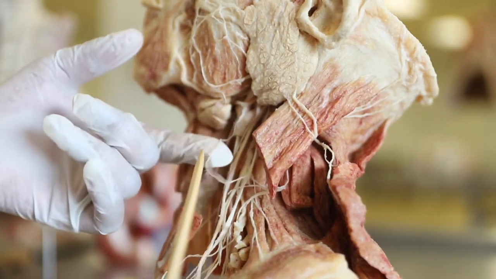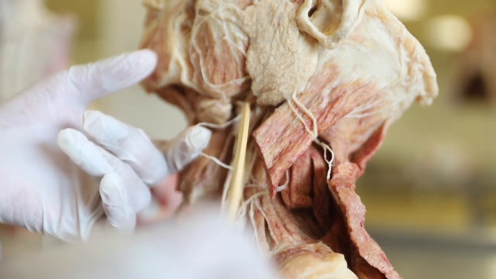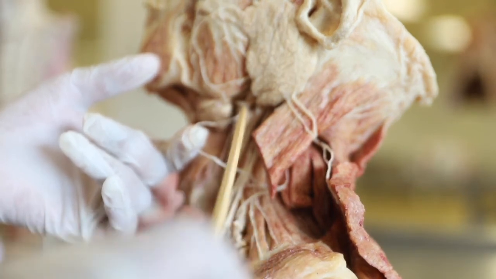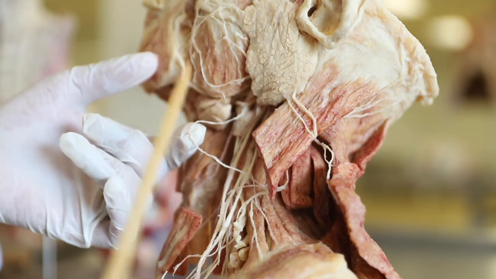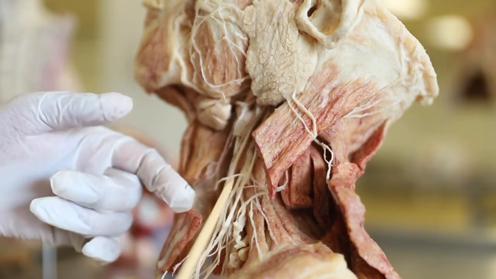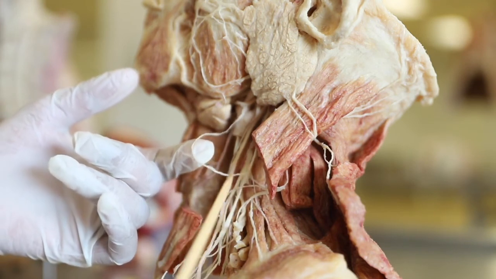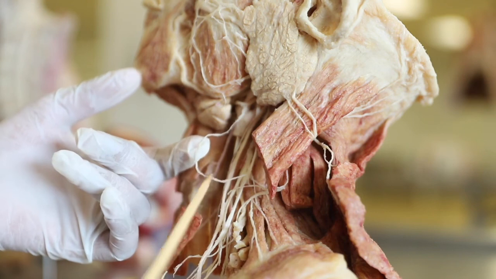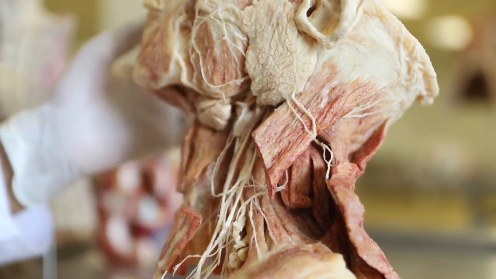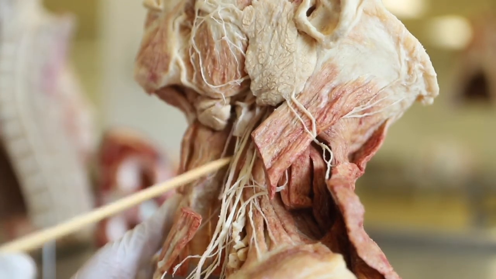It is formed by a root from C1 coming with the hypoglossal nerve. That is why it's called descendens hypoglossi. And from the C2 and C3 spinal segments, making the inferior root. All those are found within the carotid triangle.